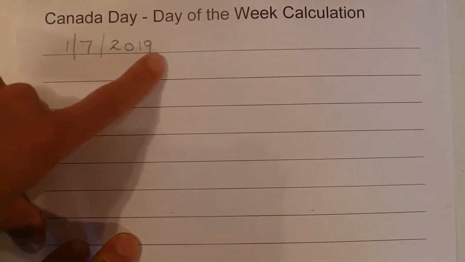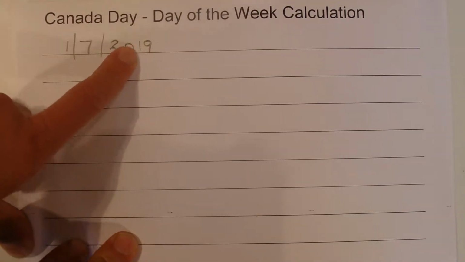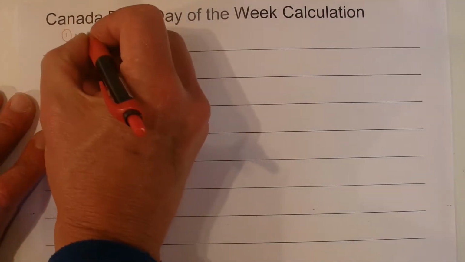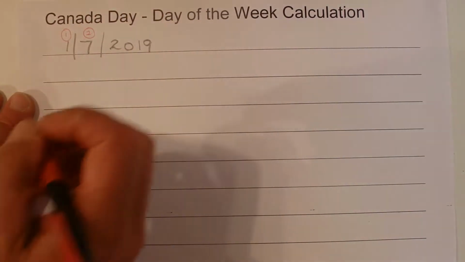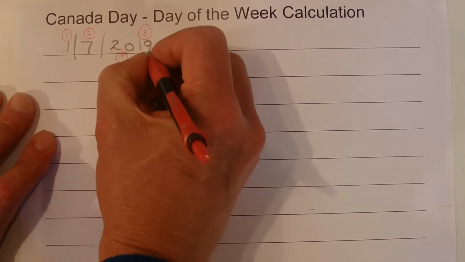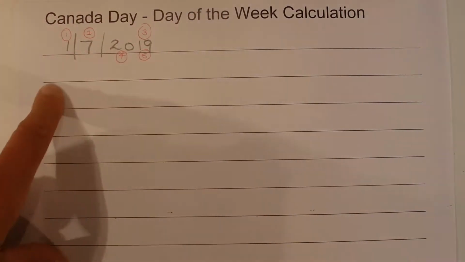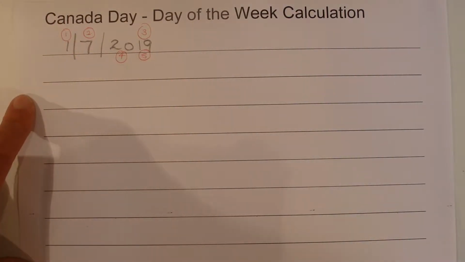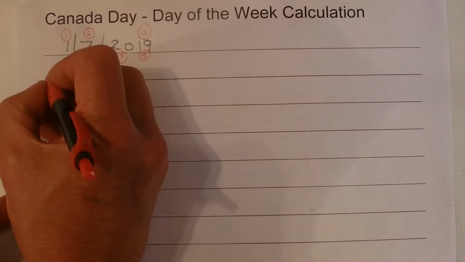The great thing about this formula is that the calculation is based on all the numbers that are in the date. So what we need to do is break that up into 5 sections, 1, 2, 3, 4, 5, and based on those 5 sections, they are used to calculate the final answer.